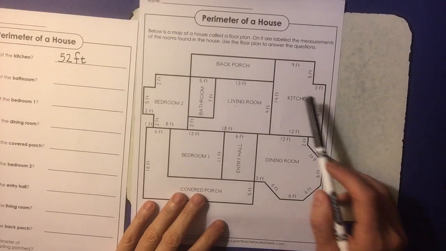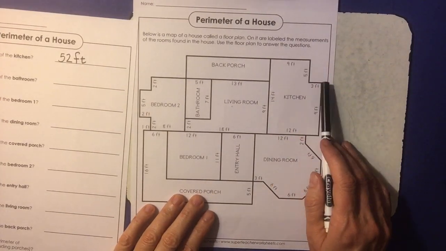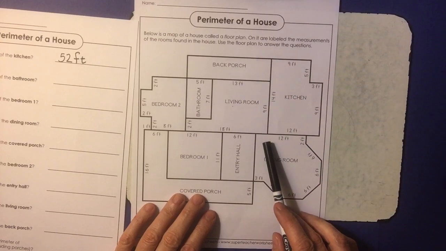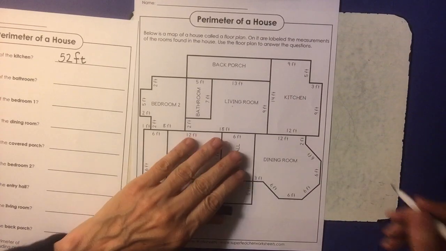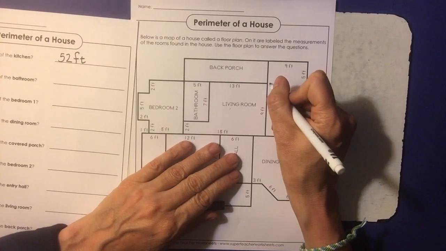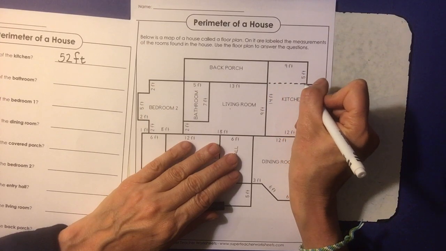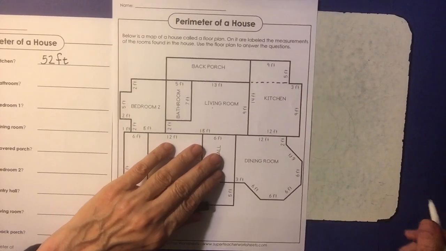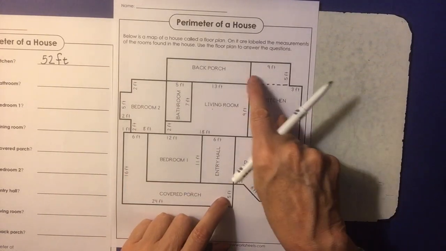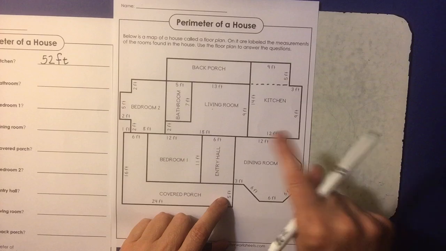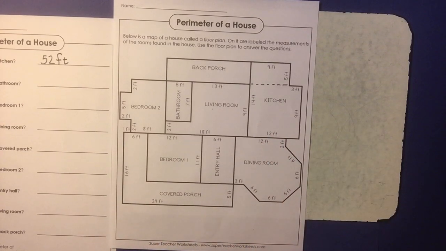And again, this is not your average rectangle, right? So we can't just do length times width and get the correct answer. What you're going to do here is turn a bigger figure into smaller figures. What I've done now is I have a rectangle here and a rectangle here. And this is easier to calculate.